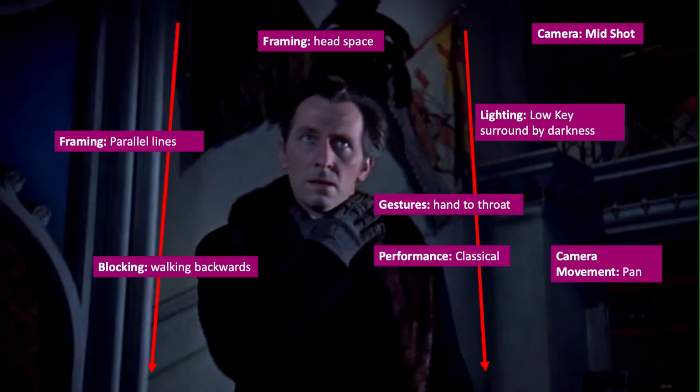In terms of the framing on this shot, there's a bit of headspace, so it makes him look smaller in the frame to make him look more vulnerable. In terms of framing as well, we've got these parallel lines that he's kind of trapped between, so it makes him look trapped. In terms of blocking of the actor, he's walking backwards to show that he is retreating, that he is in danger. The performance is classical, so it looks realistic.